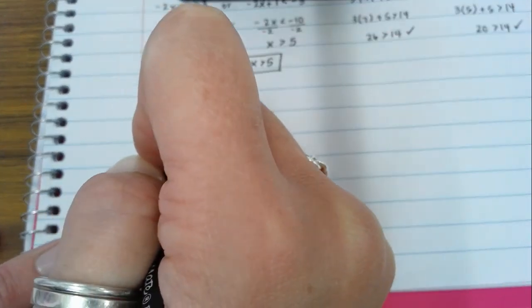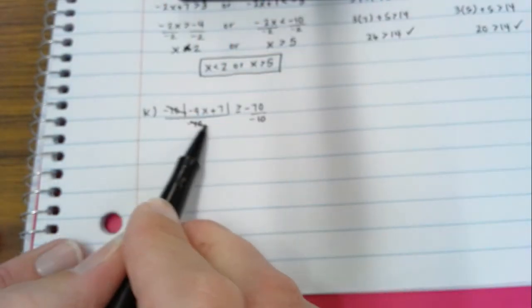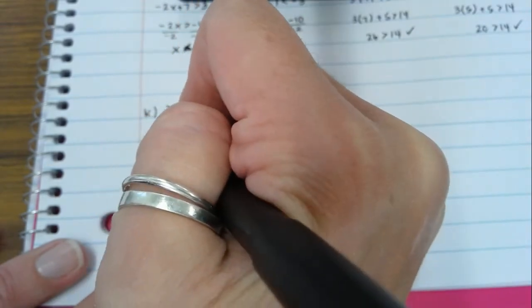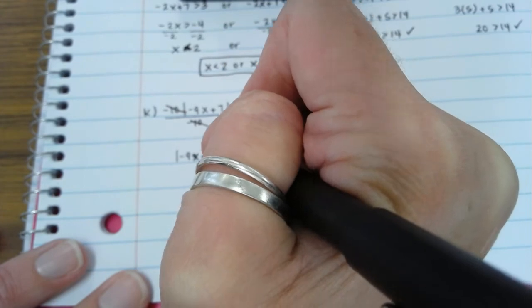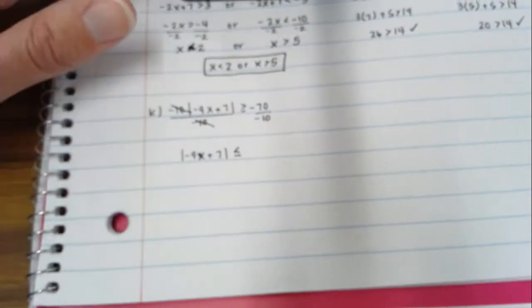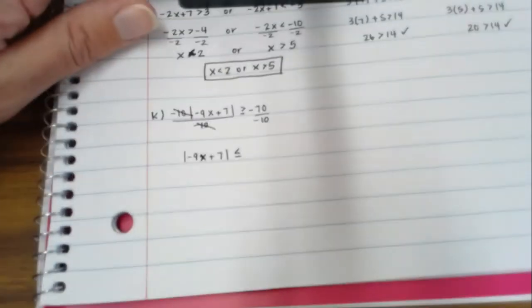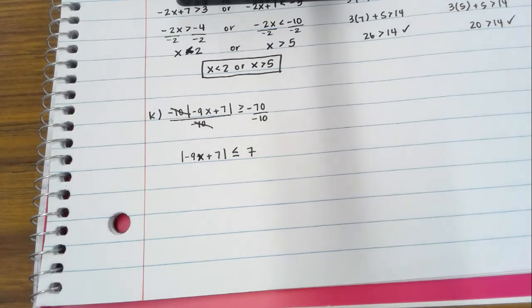But I do need to go ahead and divide each side by negative 10. And again, when I am dividing by a negative number at this point, I'm going to carry down the absolute value of negative 9x plus 7. But I'm going to go ahead and flip my inequality symbol because now that I've divided by a negative 10, my inequality symbol does have to flip. So less than or equal to 7 when I do that division.